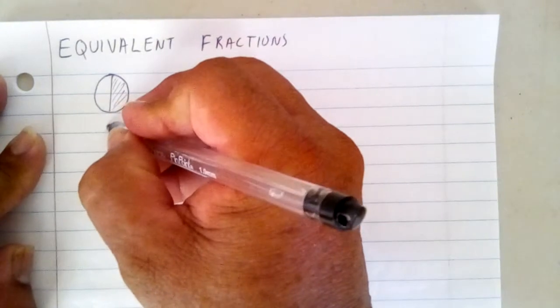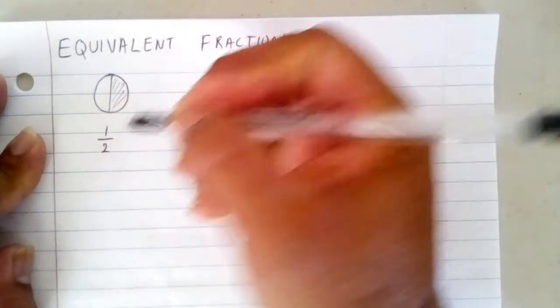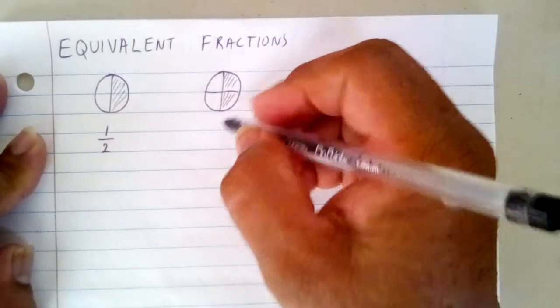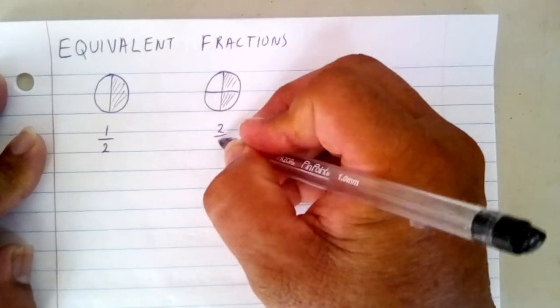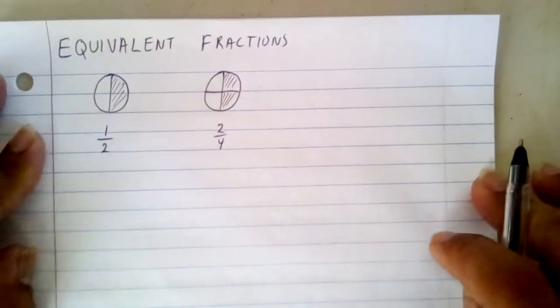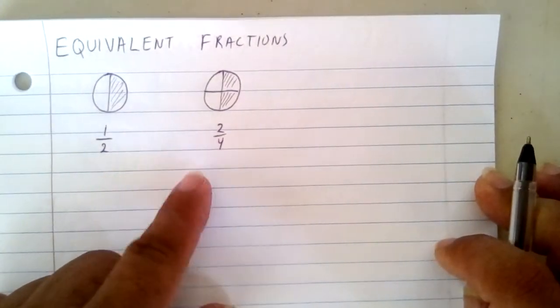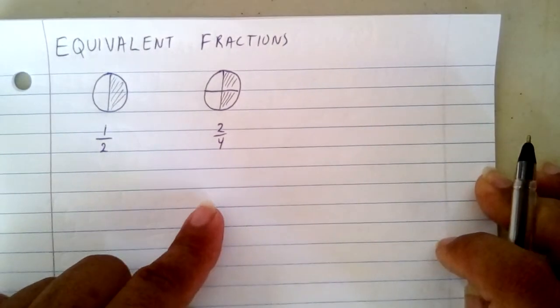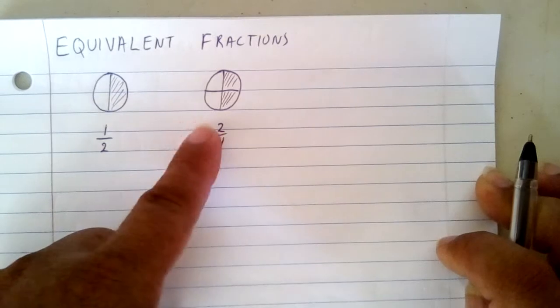How would we express this in a fraction? This would be 1 part out of 2. How would we express this as a fraction? 2 parts out of 4. These both are equivalent fractions. They look different, but they still represent the same part of a whole. Okay, so I have used a circle to represent this.